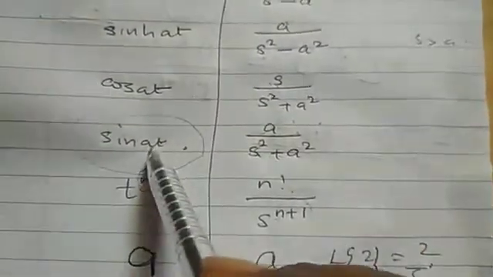The Laplace transform of sine t, sine t is the same thing as sine 1t. So what is there is 1. According to the formula, sine at is a, whatever that is there, is 1 over s squared plus 1 squared, which is still 1.